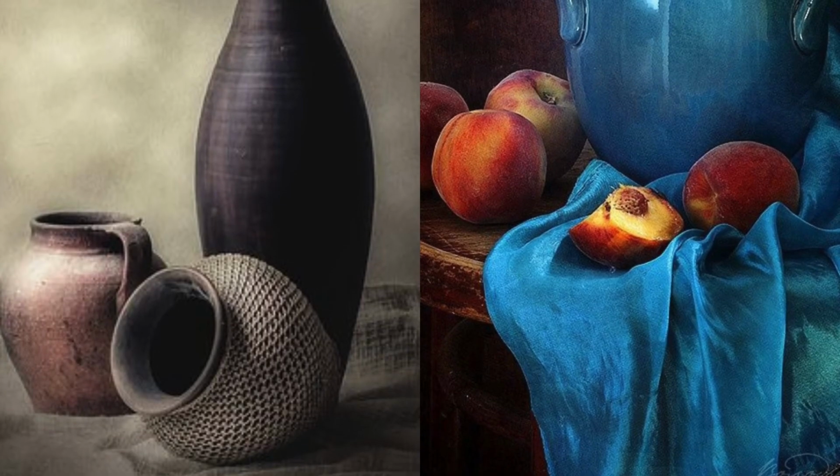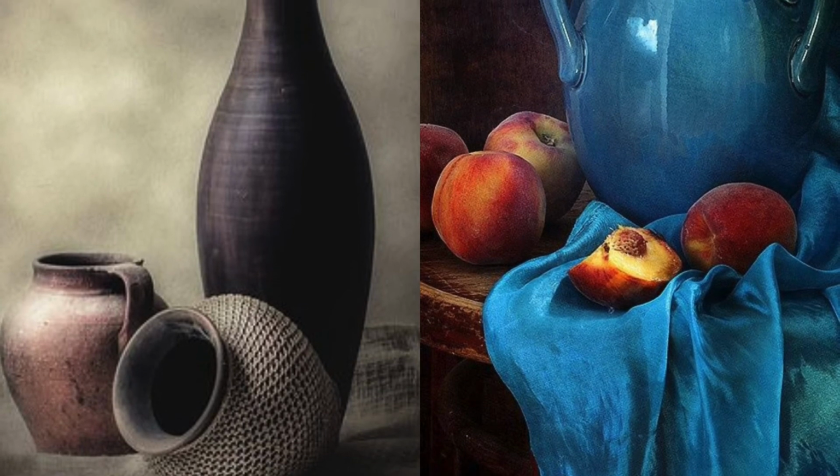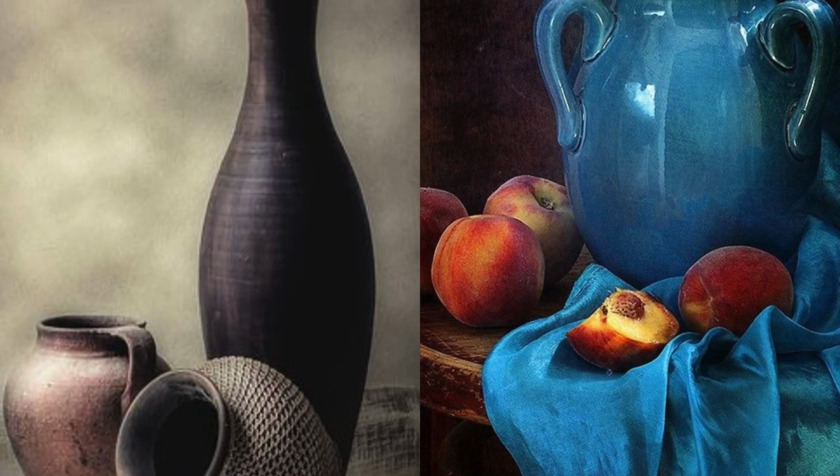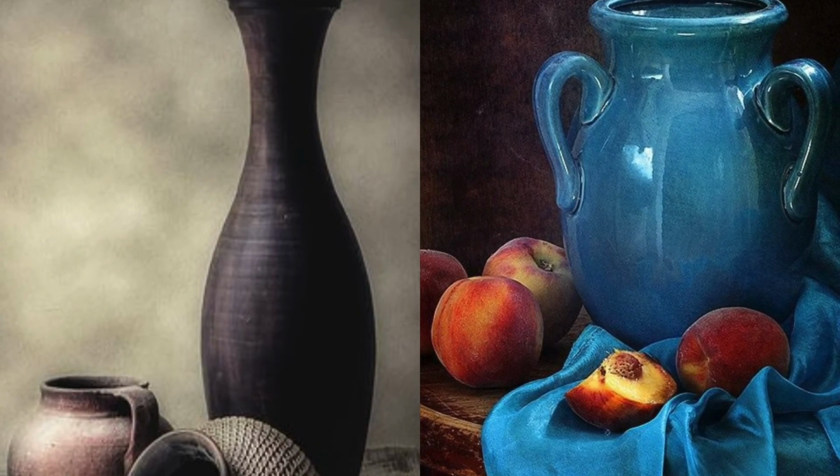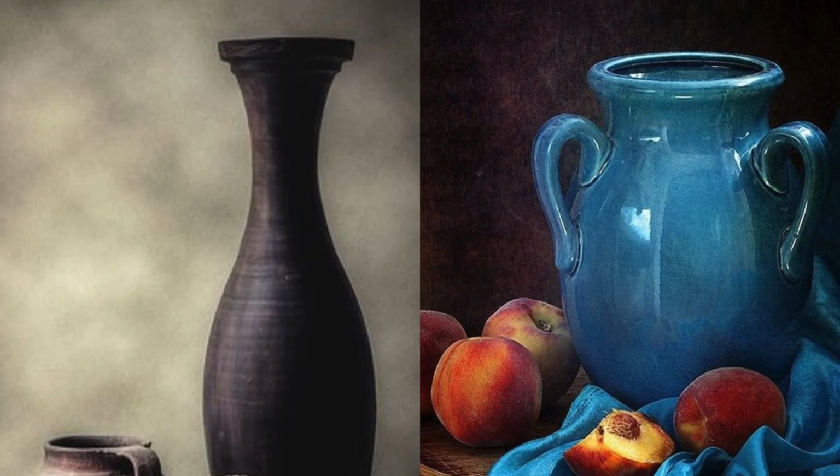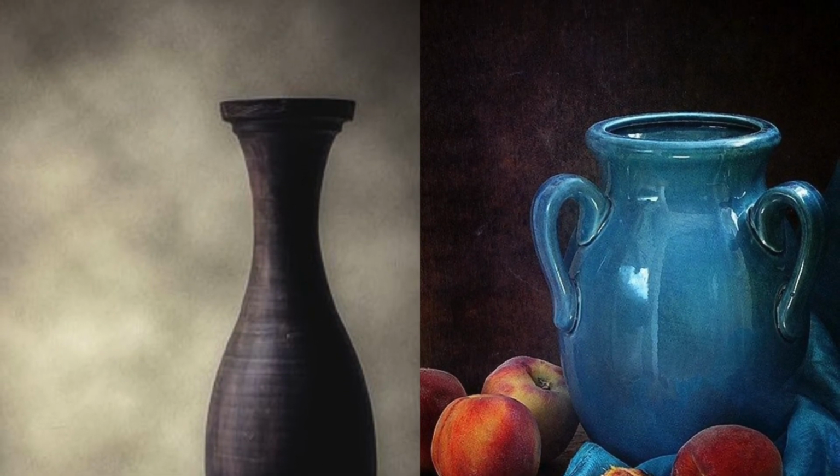So that was all about what I have come across till now about the differences between object drawing and still life drawing. Please do comment if anybody has to say something more on this. You are most welcome to share the knowledge. So that was the difference between object drawing and still life drawing.